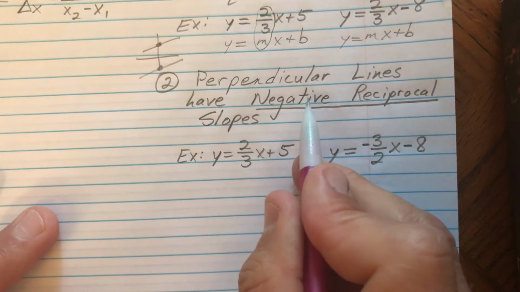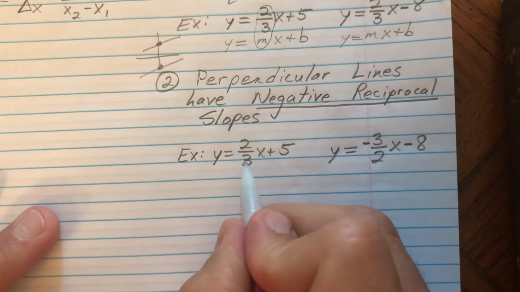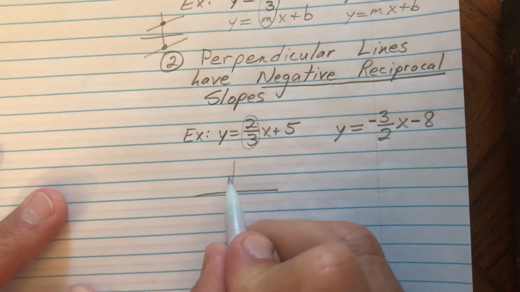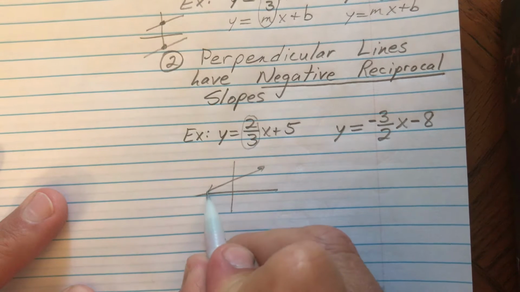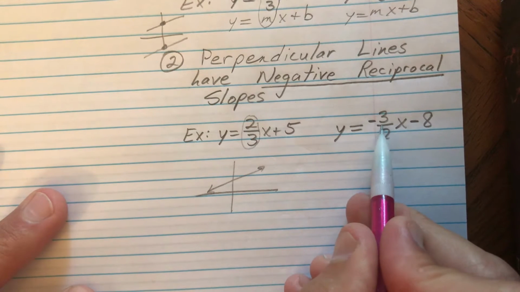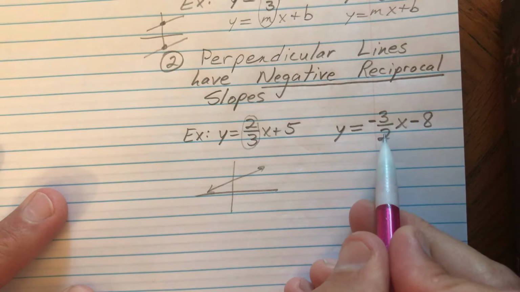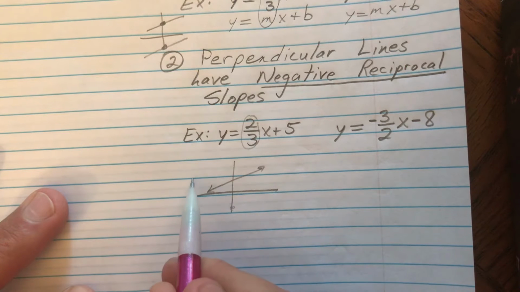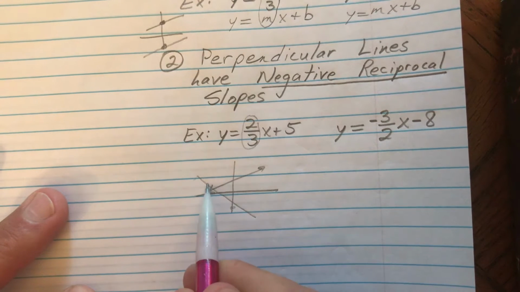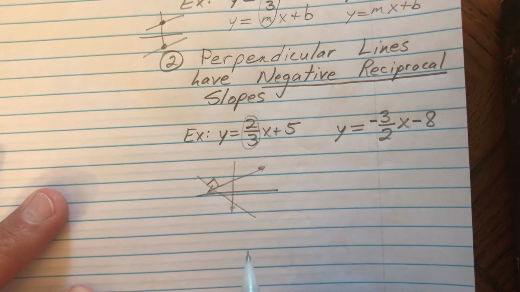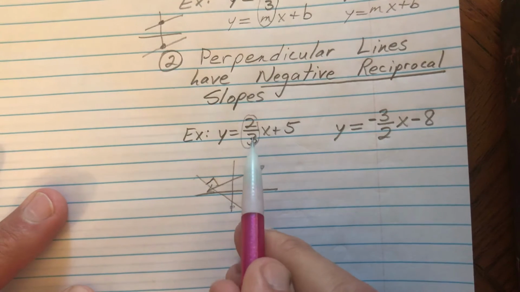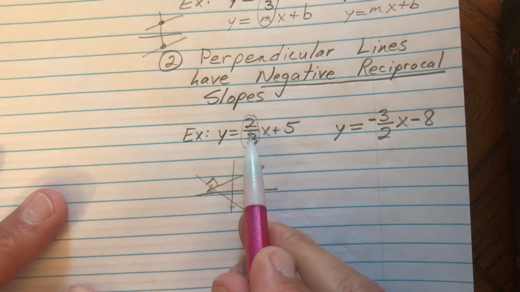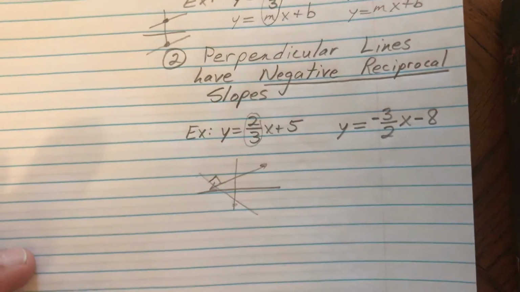Now, perpendicular lines have negative reciprocal slopes. Let's say we start and go up 2/3. So that would look again like this. But this line, you go down 3 and right 2 from -8. So it would end up being perpendicular. It's not a great picture, but it would form a right angle with that line. So negative reciprocals means if you take 2/3 and flip it over, you get 3/2, but you got to make it negative, so it's -3/2.